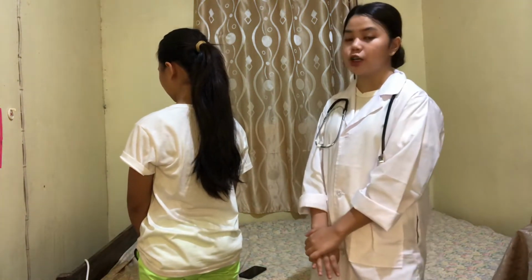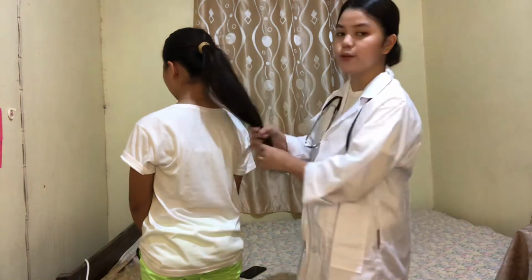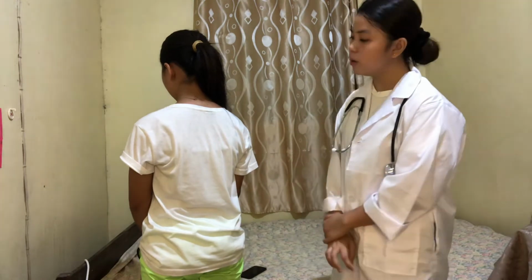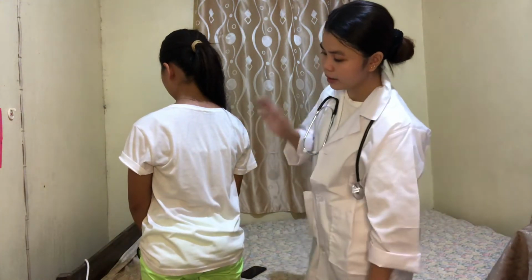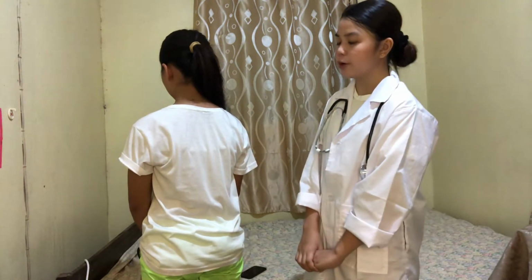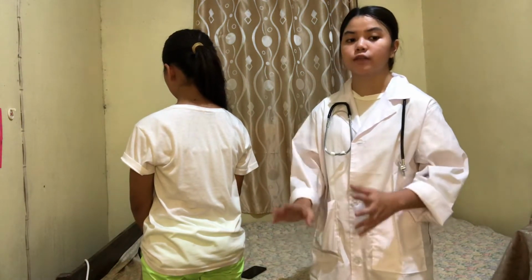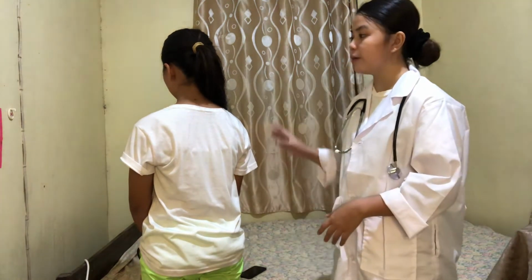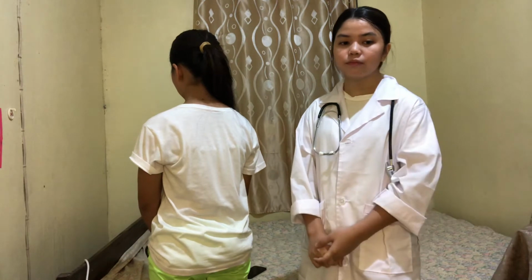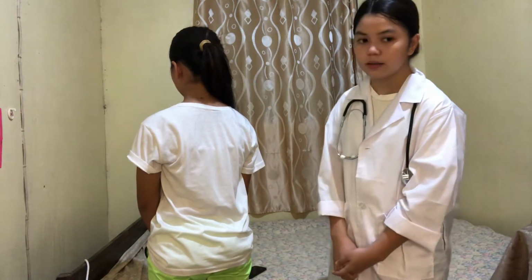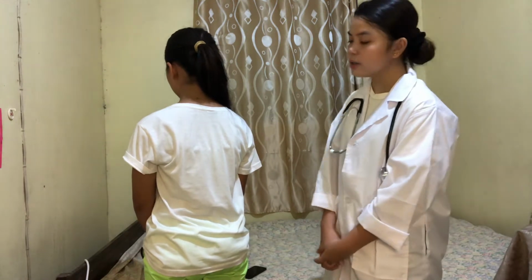First, we need to inspect the shape and symmetry of the posterior and lateral view. So, as you can see, the thorax is symmetric. And after that, inspect the spinal alignment for deformities. It is to determine the abnormal curvature of the spine. So, we will have the client stand from a lateral position and observe the normal curvature. So, the normal curvature are the thoracic, cervical, and lumbar. So, now we'll inspect. So, as we can see, the spine is normally aligned.